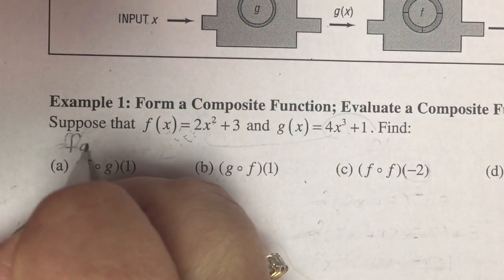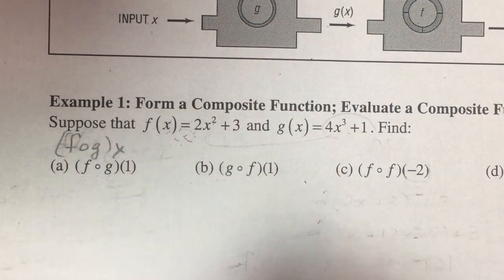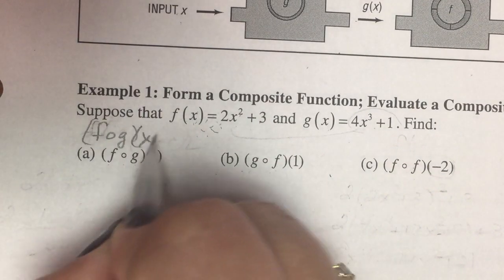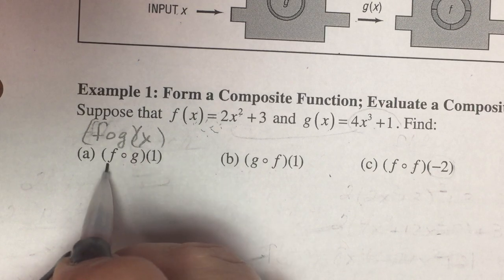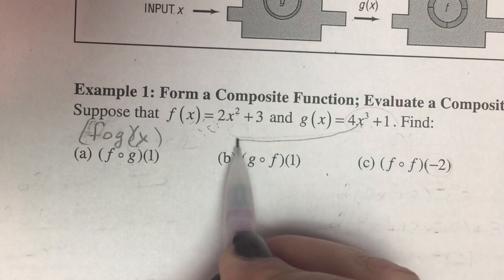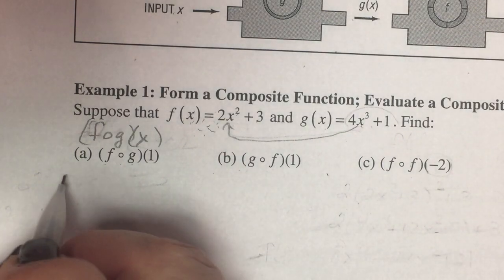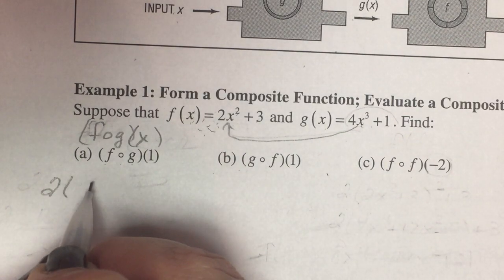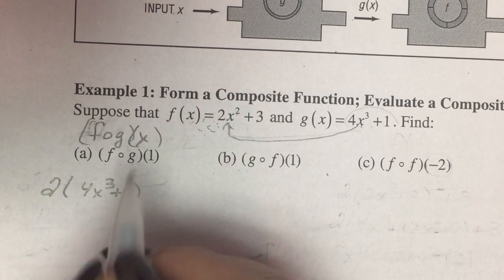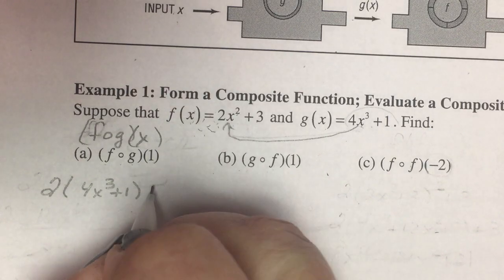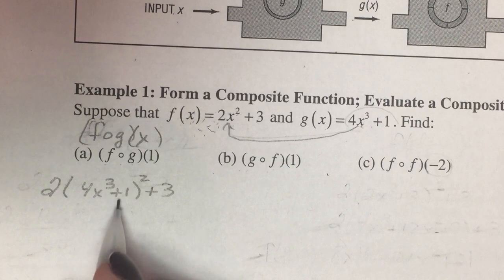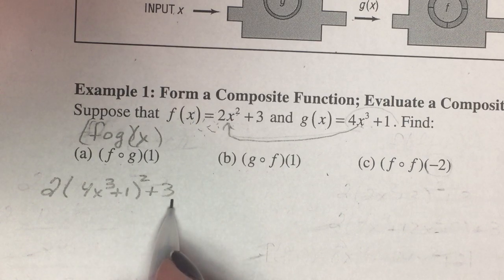If I wanted to find F of G of X, all that means is I'm going to plug my function G into my F. So if I take my function G, plug it into F, here's what it would look like. 2 times (4x cubed plus 1), plus 3. So 2 times (4x cubed plus 1), don't forget to square it, plus 3.